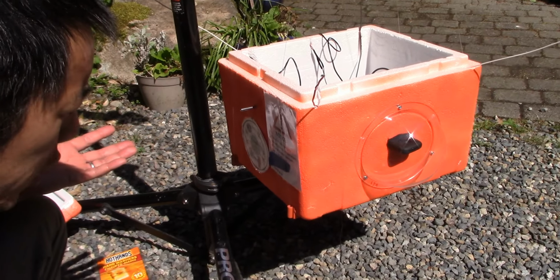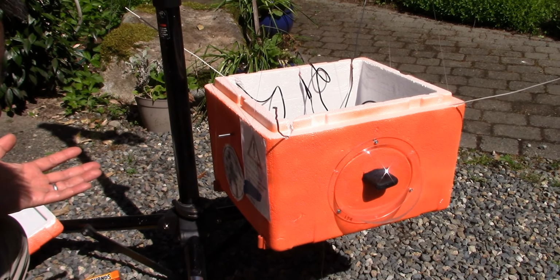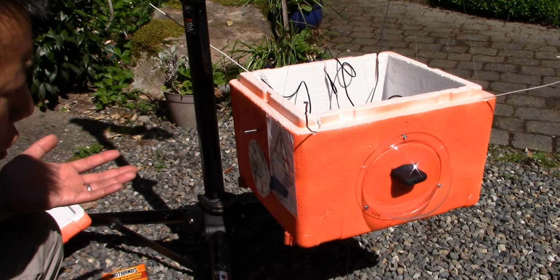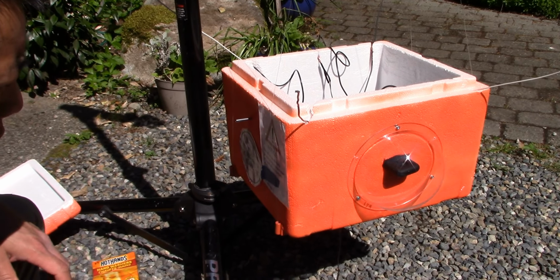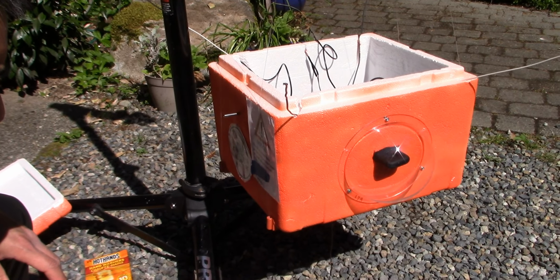So again, the kids did a great job working on this over the past 6 months, and I think it is now flight worthy and it's ready to go. So why don't we go ahead and see if we can get this set up.